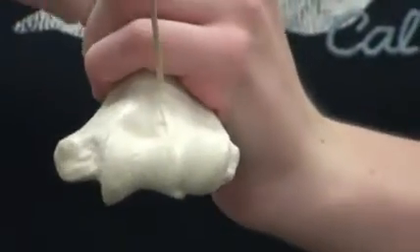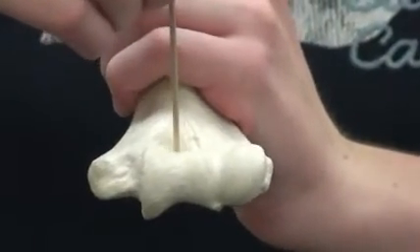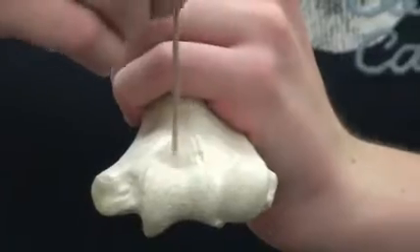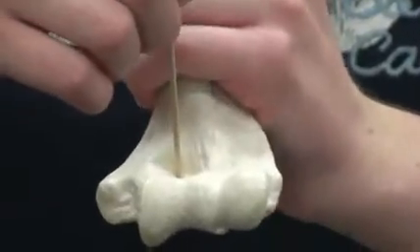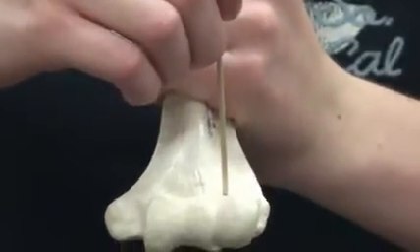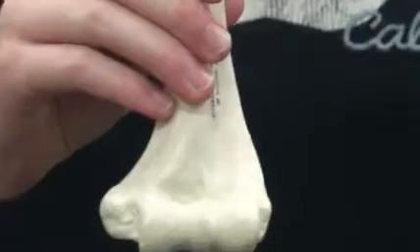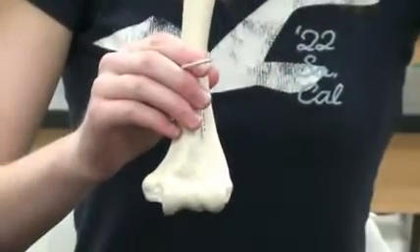And then the coronoid fossa, I remember this one's on this side because the two C's go together, like capitellum and coronoid. And then the olecranon fossa is in the back. And then the radial fossa is the little one on the front. That's on the humerus.